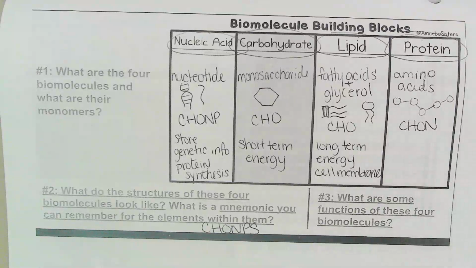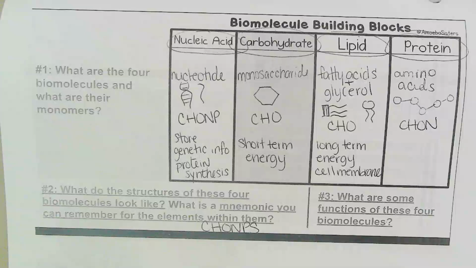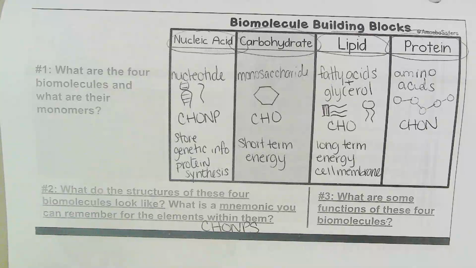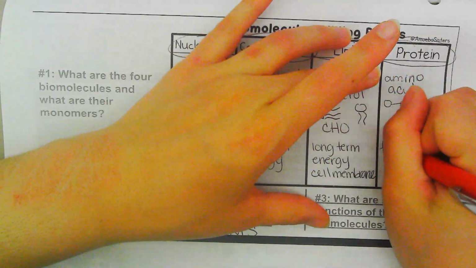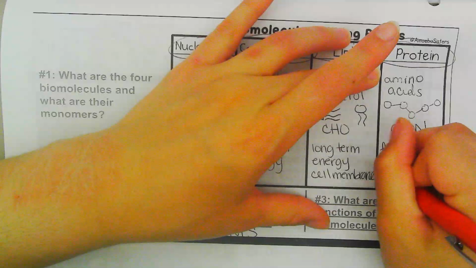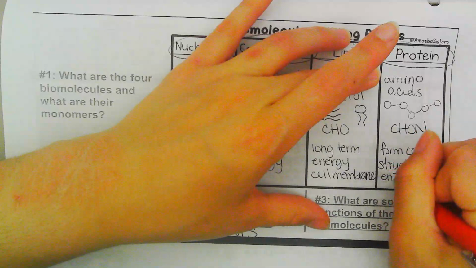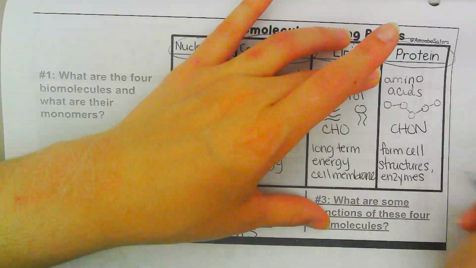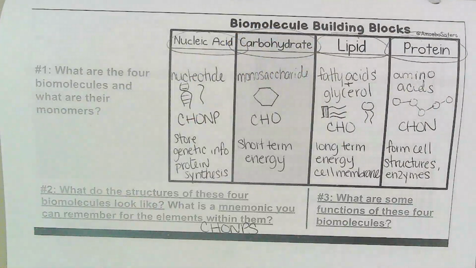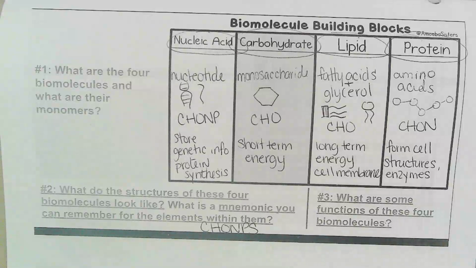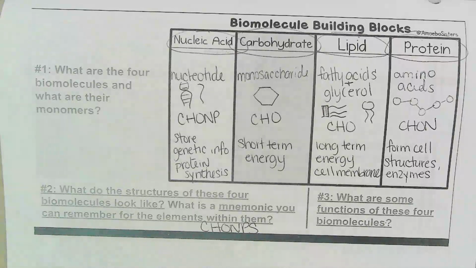I gotta work on my protein goals. Why do I gotta work on my protein goals? Proteins are going to form cell structures. They'll be enzymes, cell transport, immune system, hormones are all proteins. It's a little bit of everything. That's why we say cell structures. It does a little bit of everything. Good. That was biomolecules review.